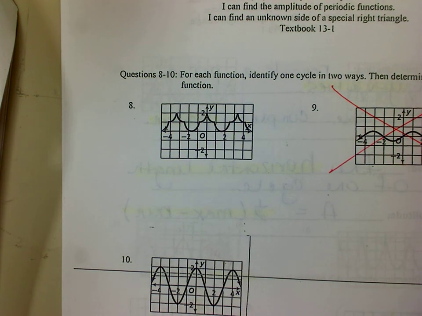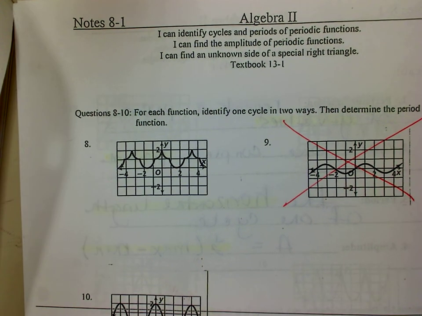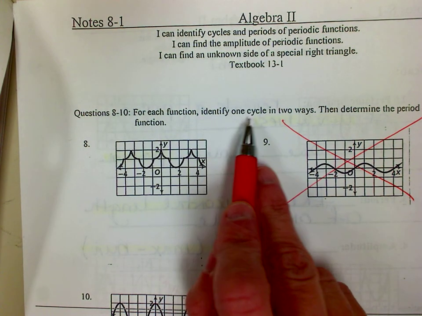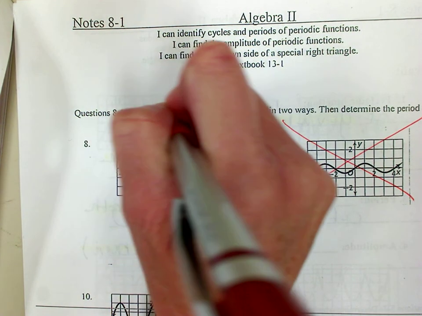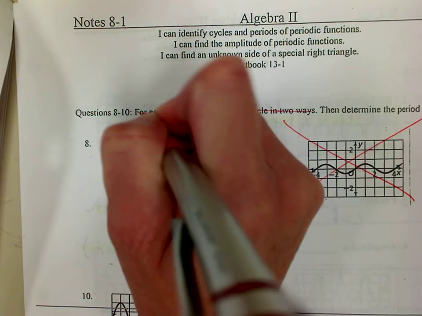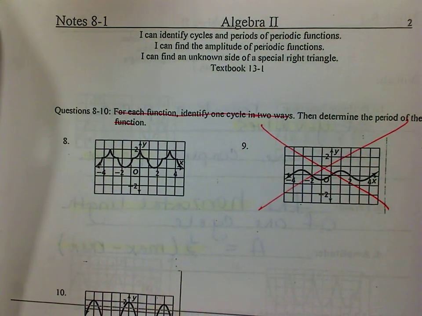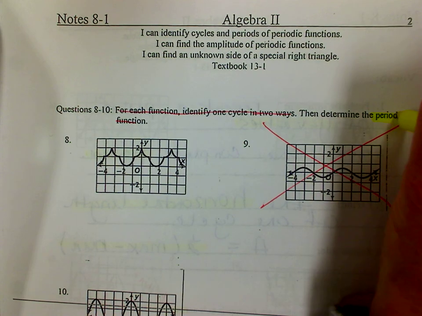So I want to figure out what the period is. Now these directions are a little bit different. It says identify one cycle in 2 ways. We're not really going to do that. That just kind of tells you to find a starting point and a stopping point. We just want to, again, find the period.